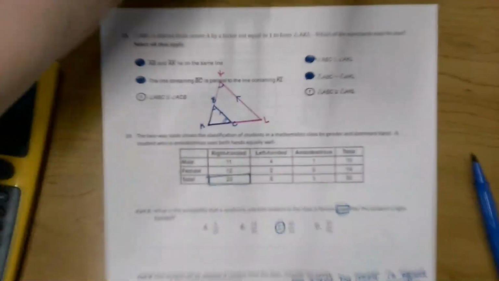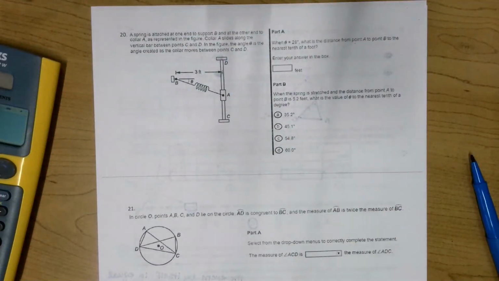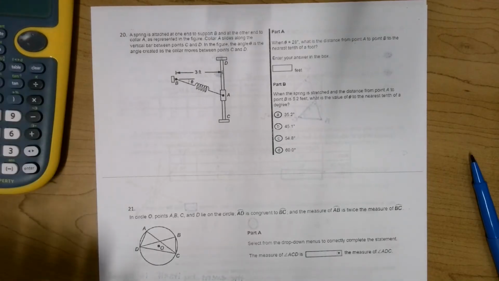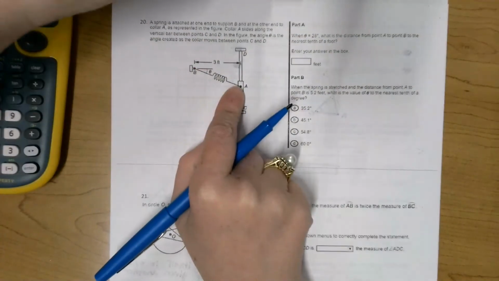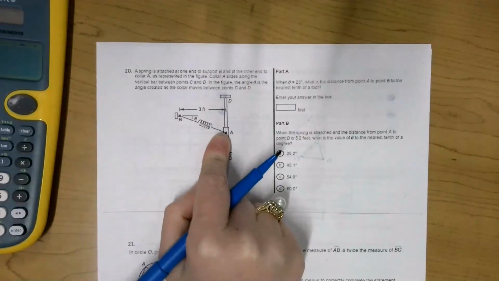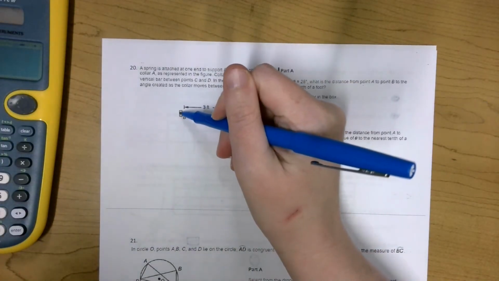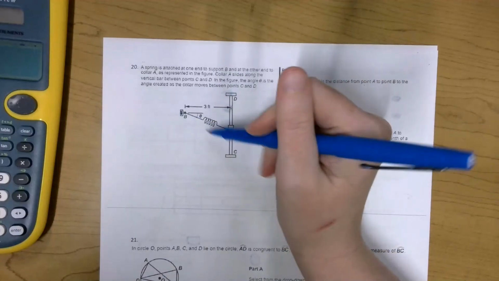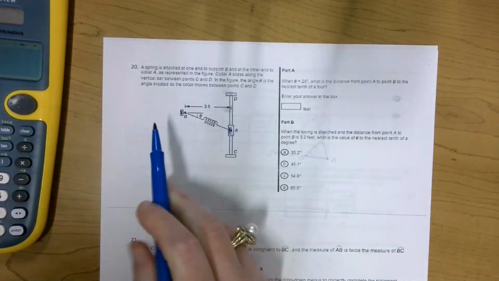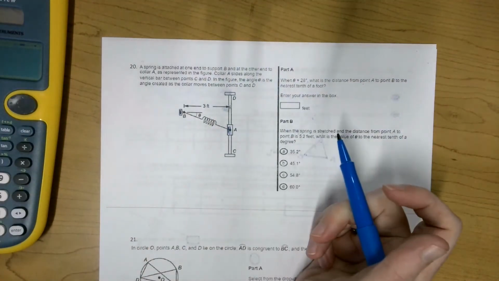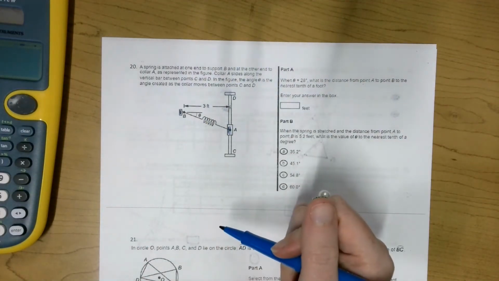Okay, let's move on to number 20. Number 20 is one of those that looks overly complicated, but then is not bad at all. It is a simple trig problem. We have a spring attached at one end to support B. The other end is attached to a collar on A that can move up and down. B is 3 feet away from the support, and it creates angle theta.